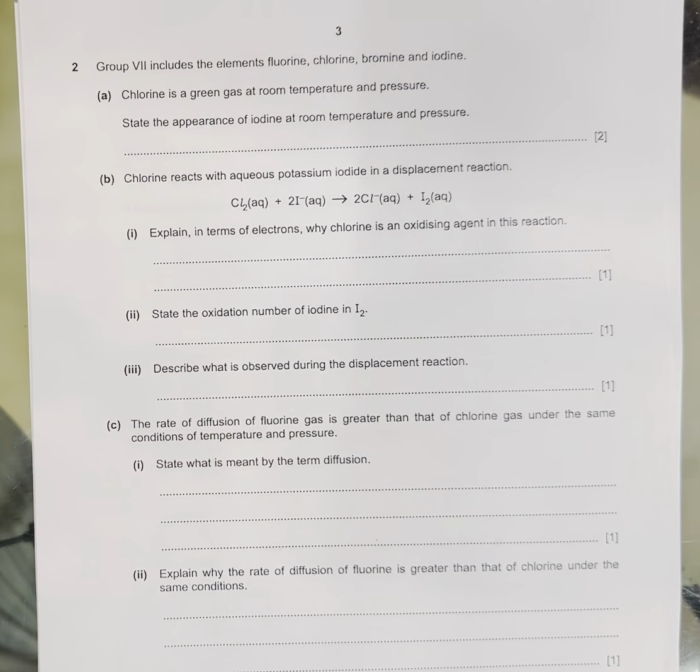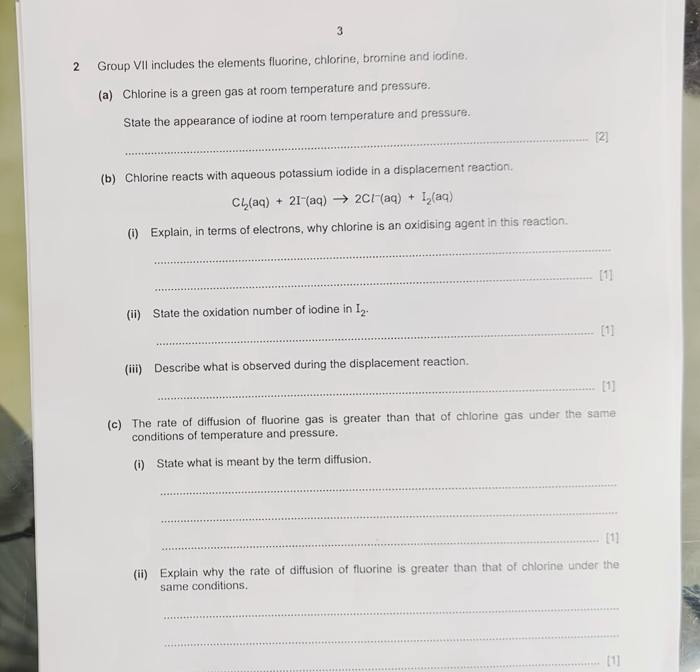Now question number 2. Group 7 includes the elements fluorine, chlorine, bromine, iodine. Chlorine is a green gas at room temperature and pressure. State the appearance of iodine at room temperature and pressure.